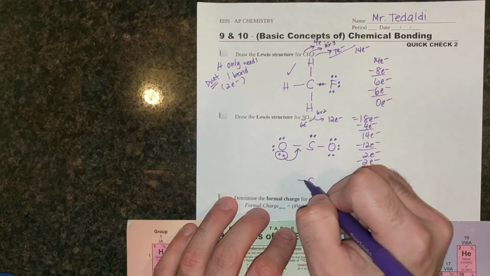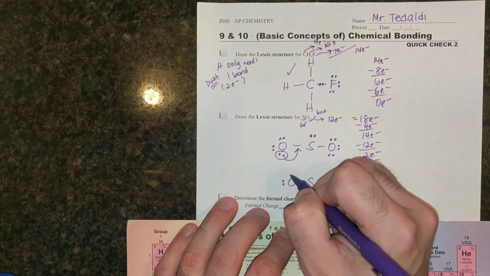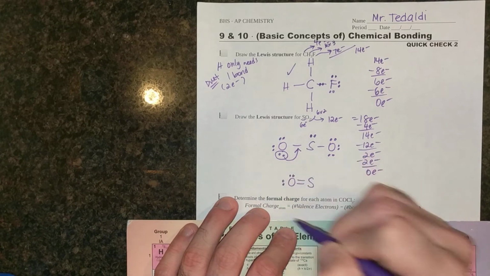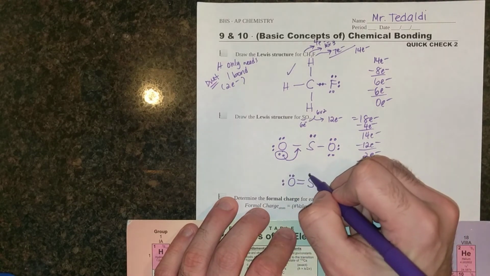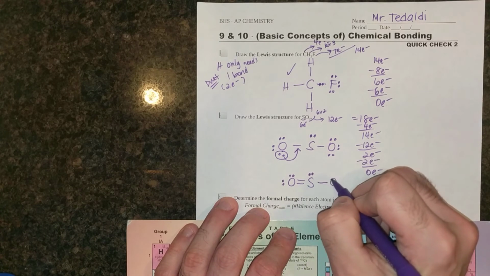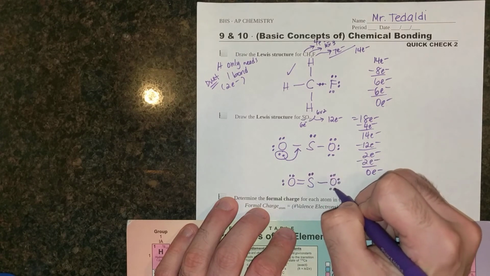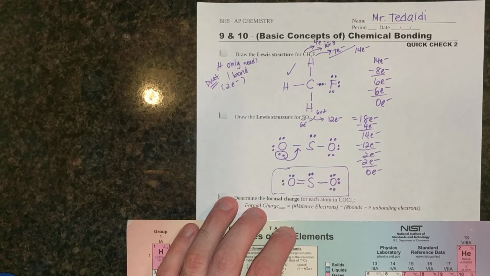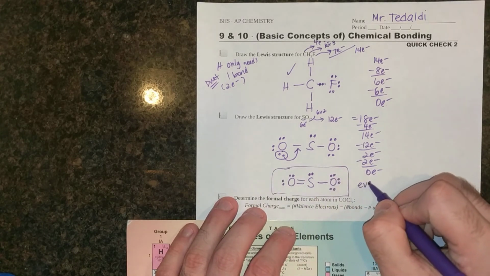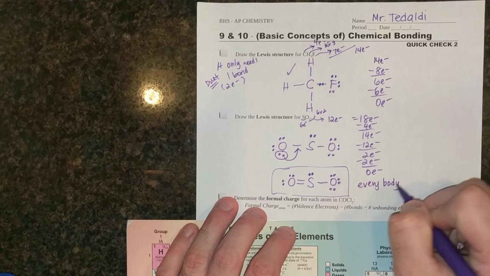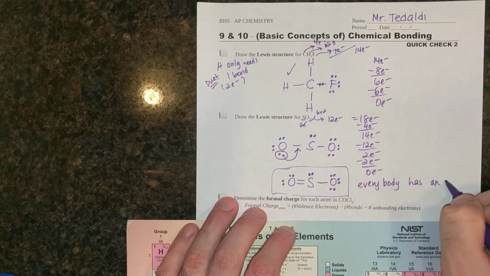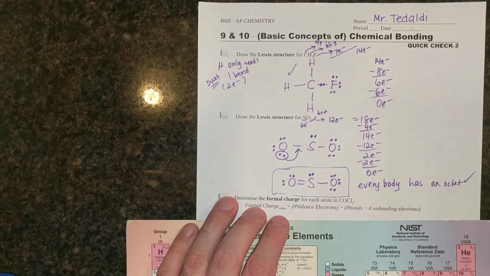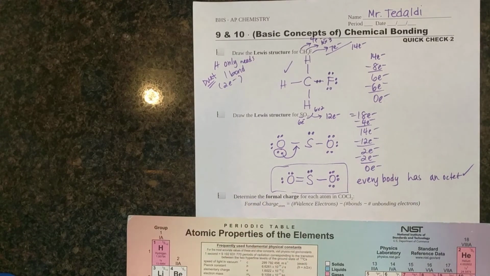And if I want to redraw this structure, I'll have sulfur with a double bond to O. There are going to be 2 lone pairs on oxygen, a lone pair on the sulfur, and then 1, 2, 3, 4, 5, 6. This is going to be my structure for SO2. Everybody has an octet. So we're good. You want to have a structure that gives everybody their necessary octet or lack thereof.